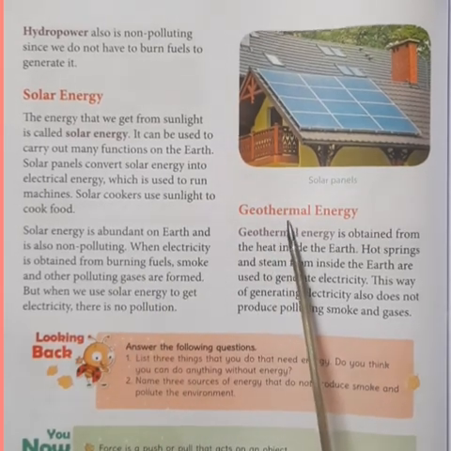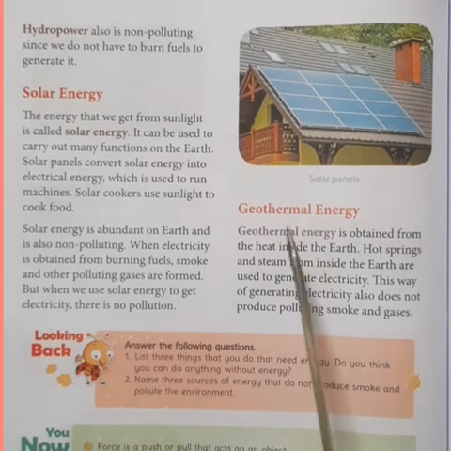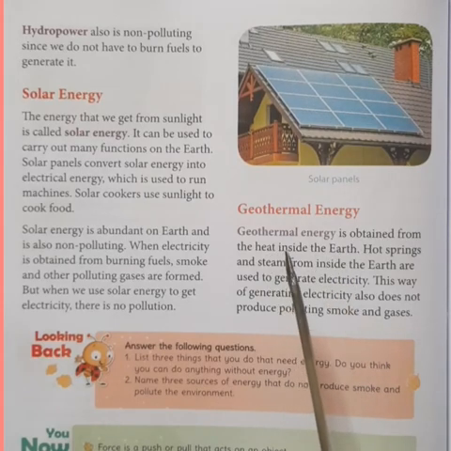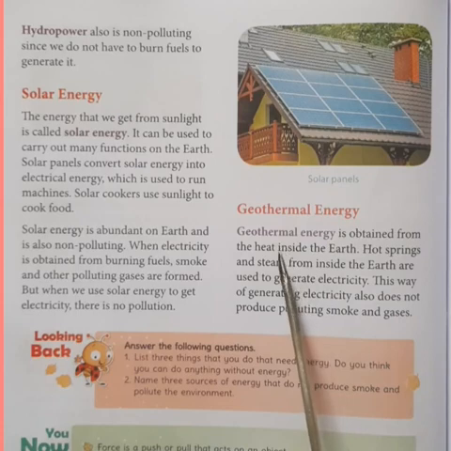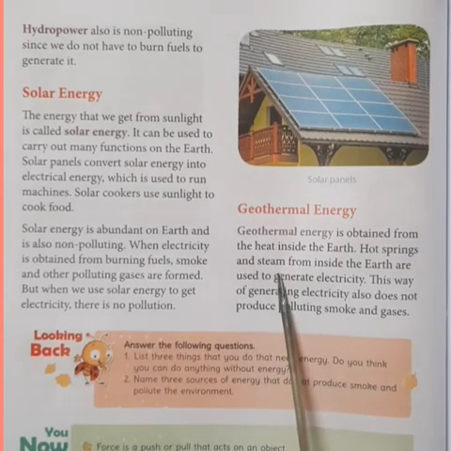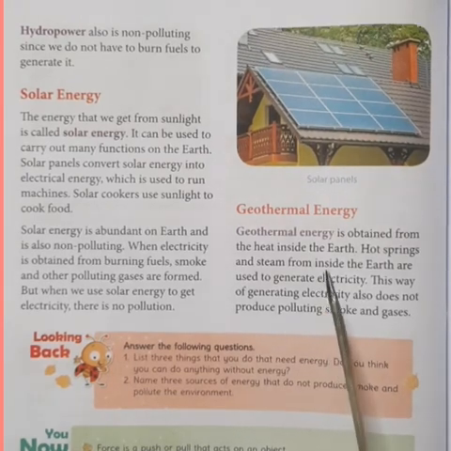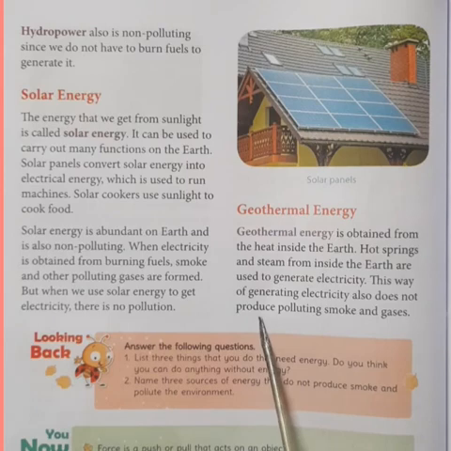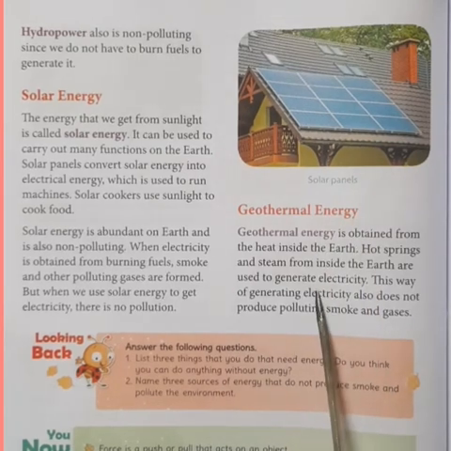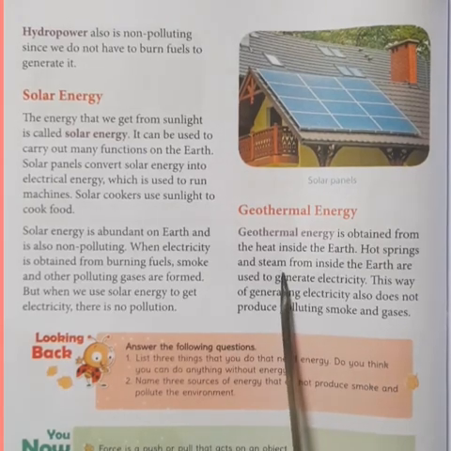The last energy we need to study is about the geothermal energy. Geothermal means the heat inside the earth is obtained in order to generate energy. Hot springs and steam from inside the earth are used in order to generate electricity. This way of generating electricity will not produce polluting smoke and gases. So geothermal energy is also a good alternative source of energy.